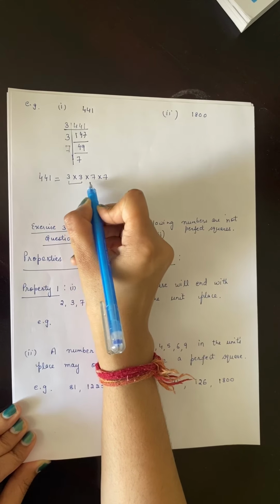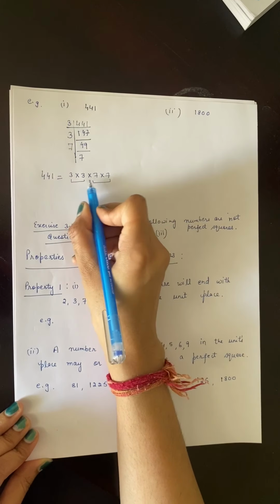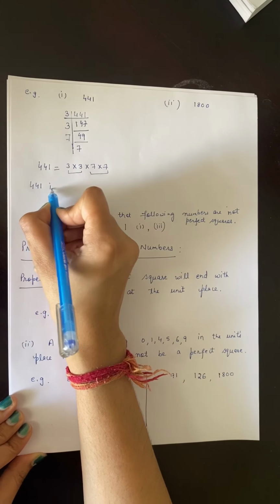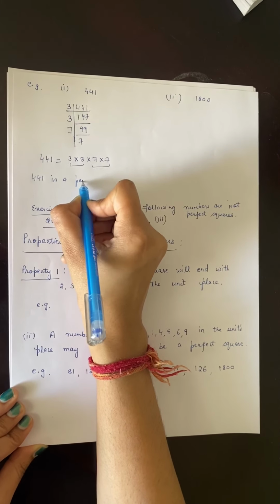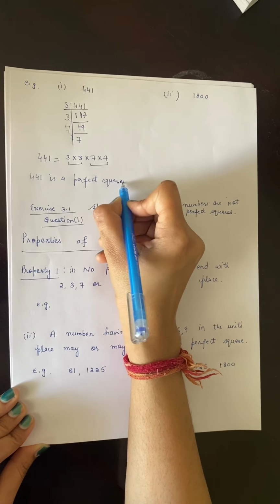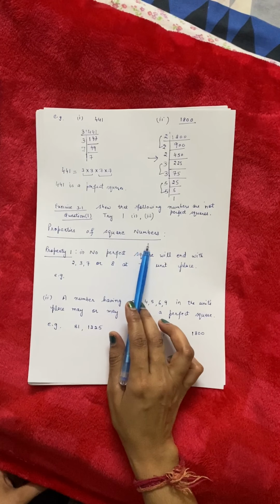That means I can form the pairing of 3 and 7. And I can say 441 is a perfect square according to the rules and the steps which we have just discussed. Properties of square numbers.